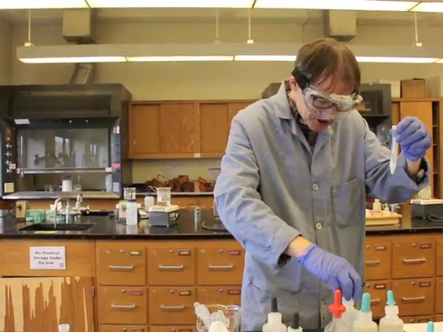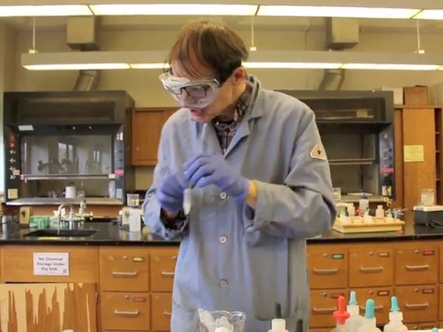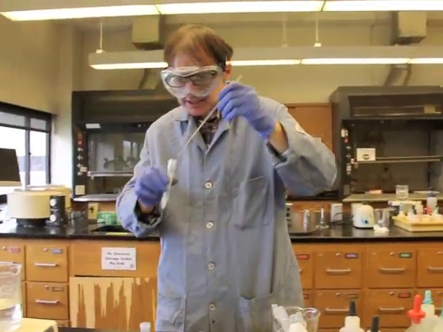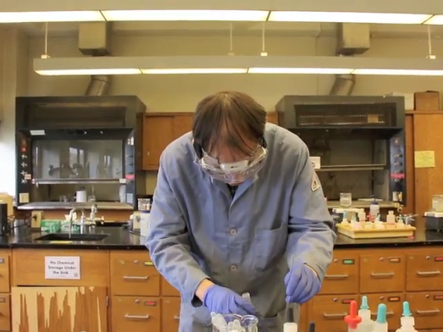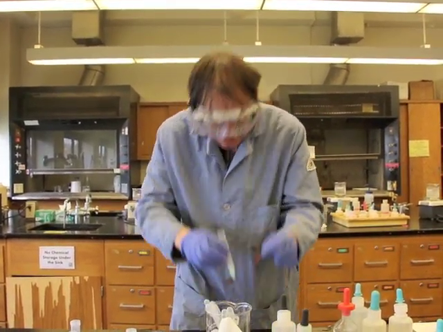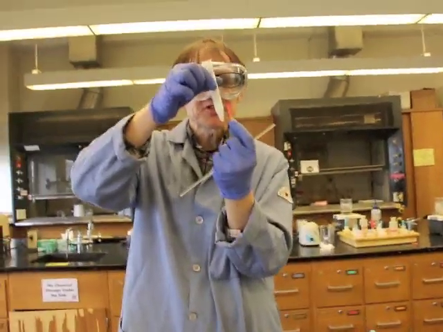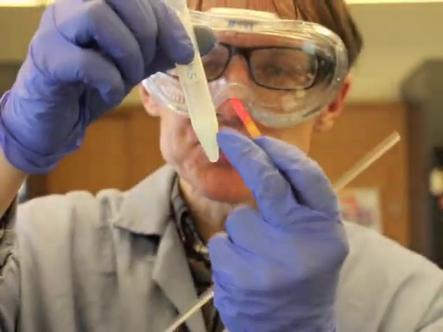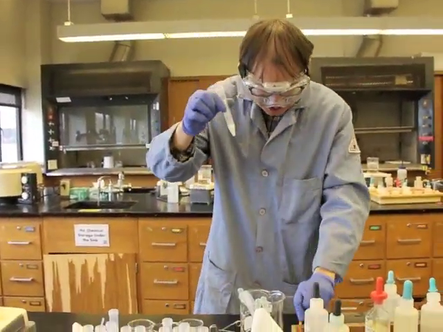Now, this is an acid. If we're adding an acid to this solution, we want to test the acidity. So I'm going to go ahead and take a glass stirring rod, mix it up, and try our little pH paper. See how it turns red? Red for pH paper is the color of acidic. That means this solution is acidic. If we're adding hydrochloric acid, we want it to be acidic.